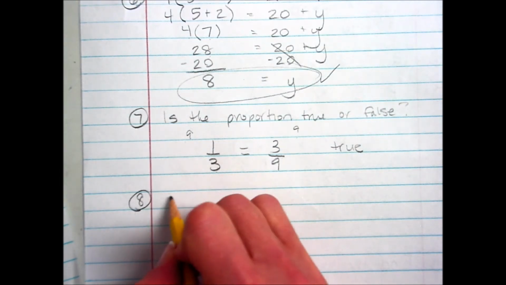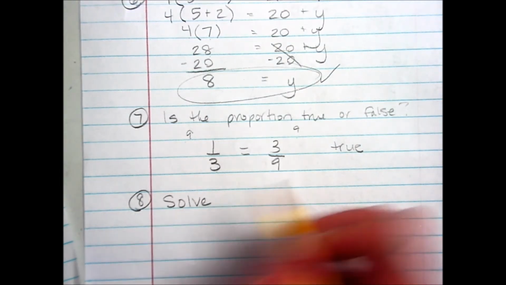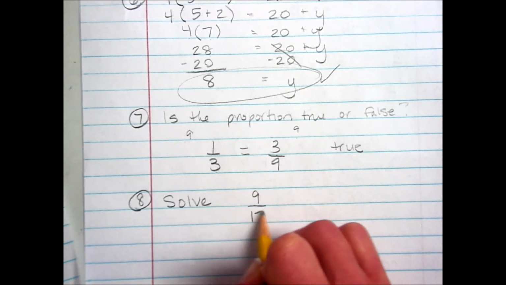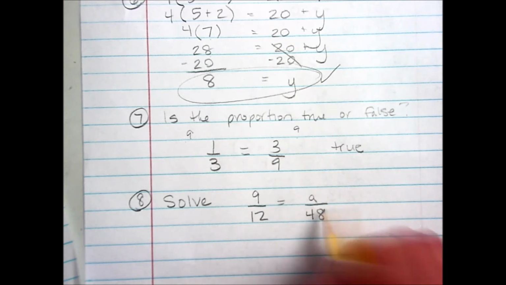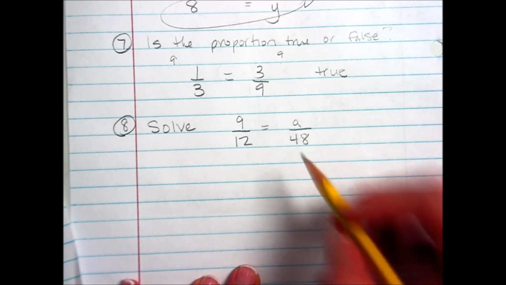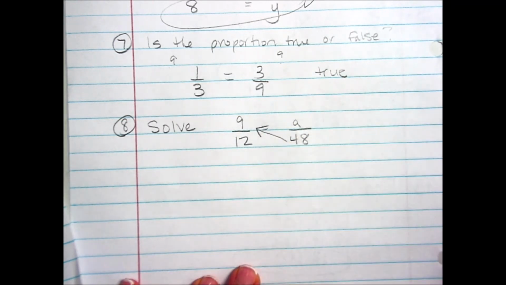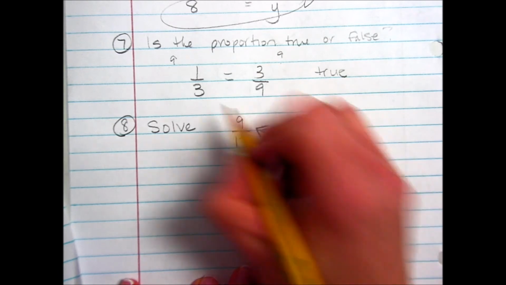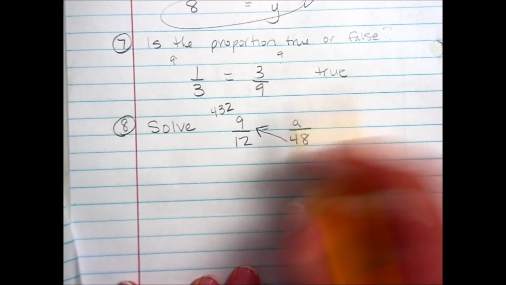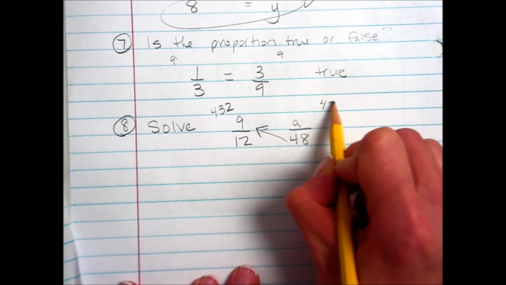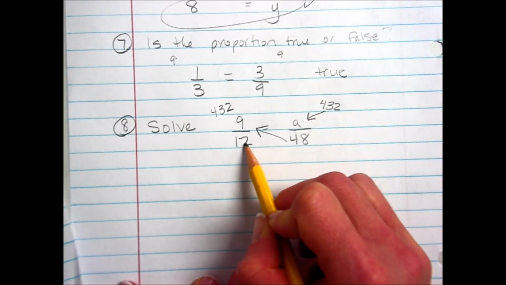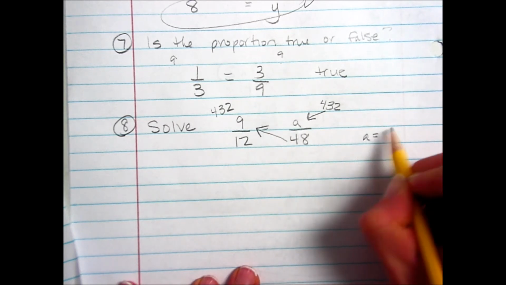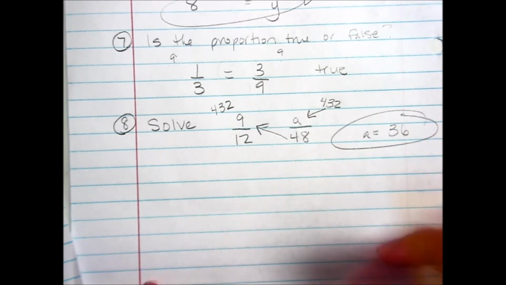All right, then you'll also have to solve proportions. Remember, we've already practiced one of these on that first problem when we had our input-output table. If we want to solve the proportion, we want to find out the value of A. We want to multiply up. So 48 times 9 gives us 432. And since it's a proportion, the Mickey Mouse ears need to match. So then we can divide down. 432 divided by 12 makes A equal to 36.